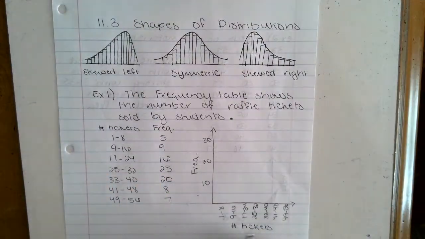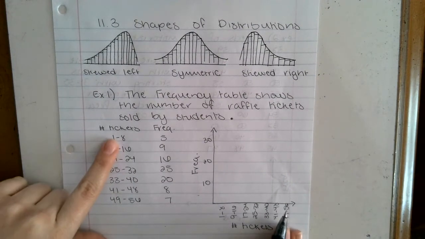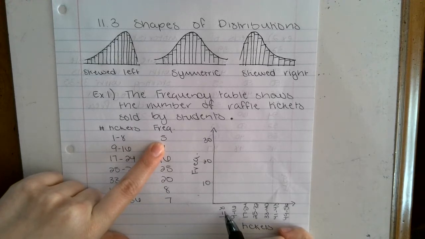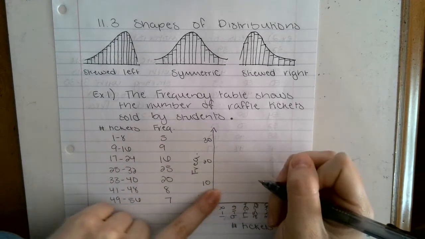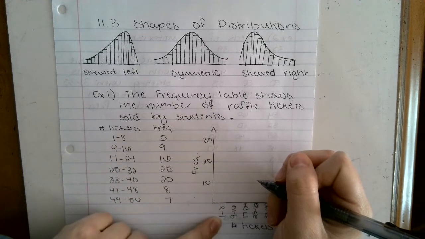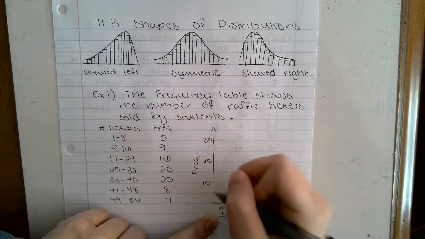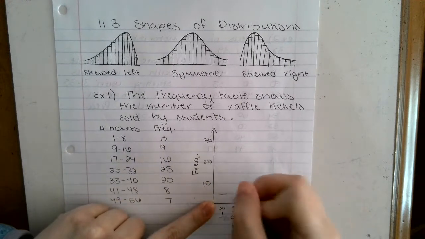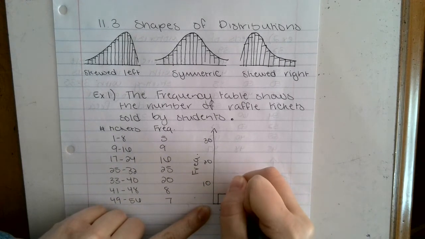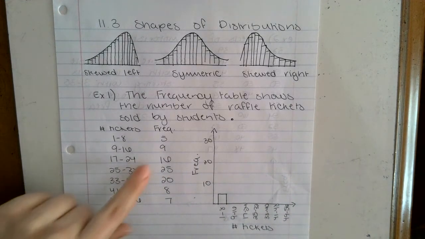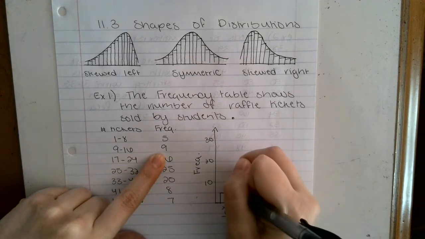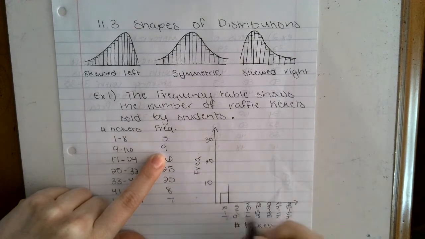Okay, since I have these all labeled here, I'm just going to go through and look at the actual frequency. From 1 to 8, the frequency is 5. I am not going to push my bar all the way up against the y-axis because 1 to 8 does not include 0. So this should look something like this. My 5 is halfway between 10 and 0, so my first bar should look like that. The next group goes all the way up to 9, which is about right here. I want them to connect now because we had 1 to 8, then we're starting right at 9.